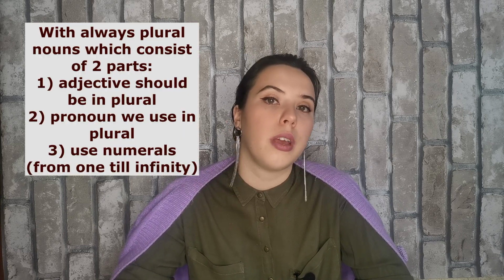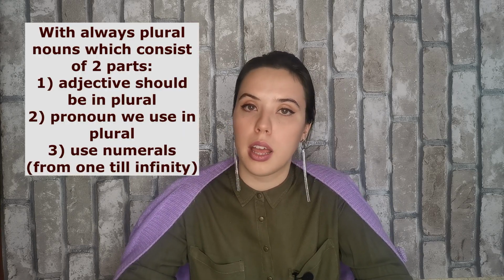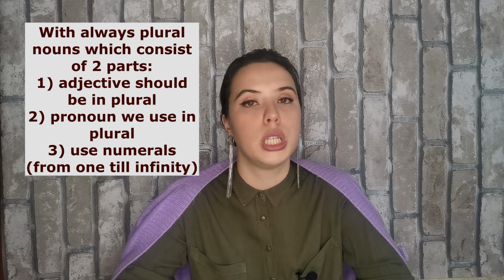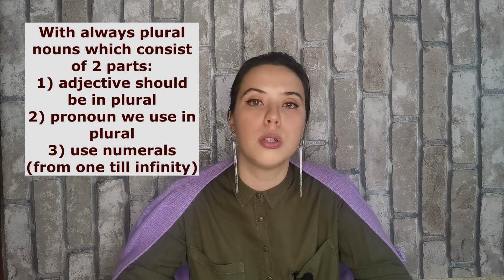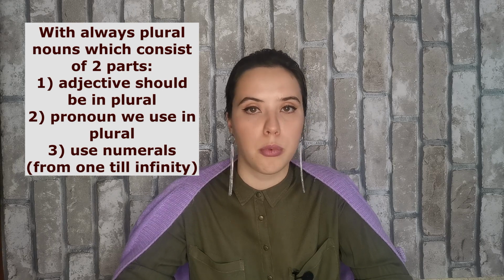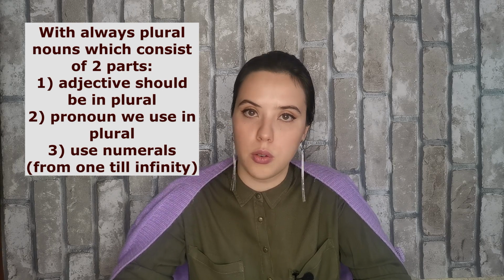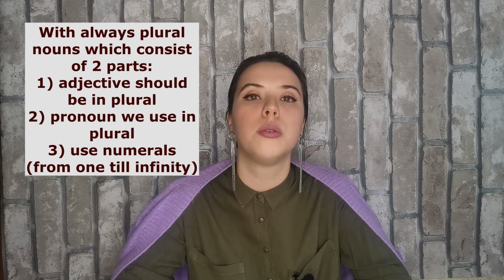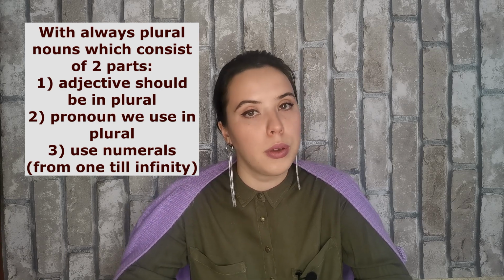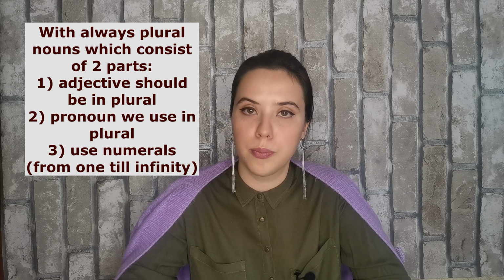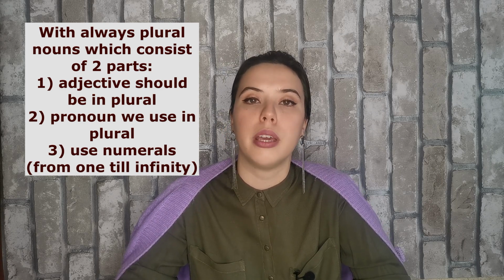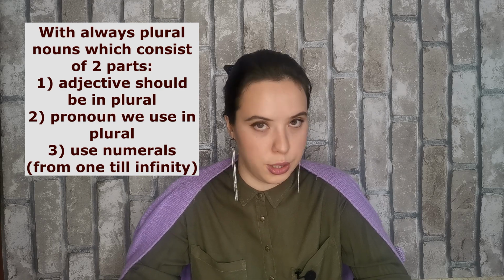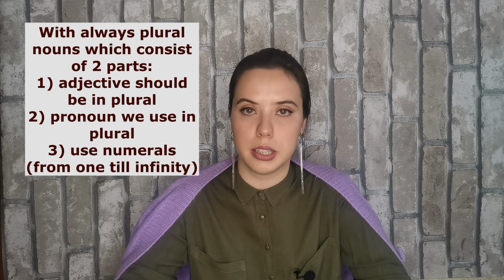Dear friends, when we use these words in language, the situation will be a bit different from what it was with singular. So if we, for example, use an adjective with such type of nouns, our adjective always should be in plural. This is logical, this we know. If we use a pronoun, it also should be plural. It's logical, we understand it.